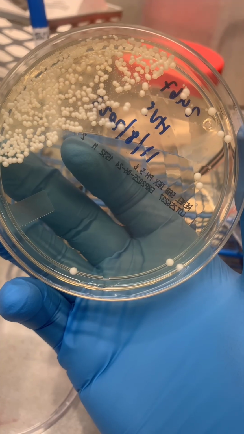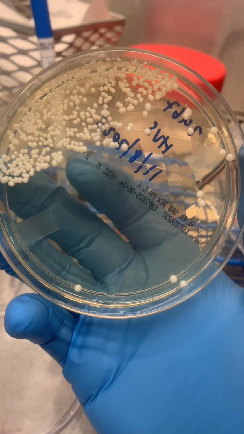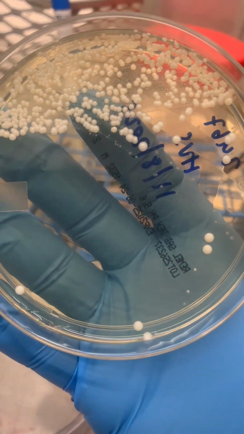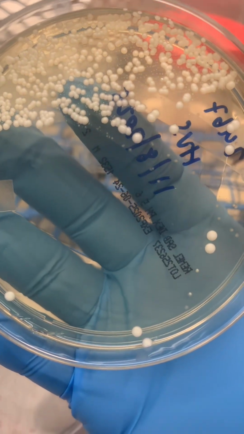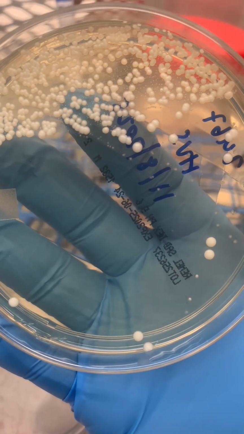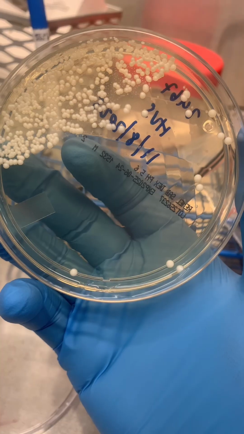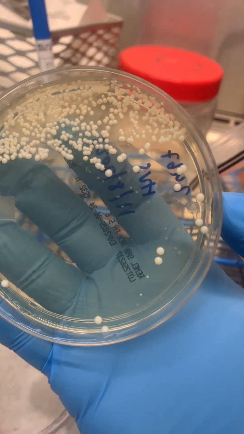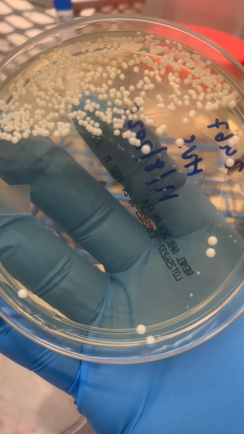After incubating the Sabouraud agar plate for 24 to 48 hours, yeast colonies should begin to grow. These colonies are usually creamy, smooth, and white to off-white in appearance. This growth confirms the presence of yeast in the sample and allows laboratory staff to proceed with further identification and testing if needed.